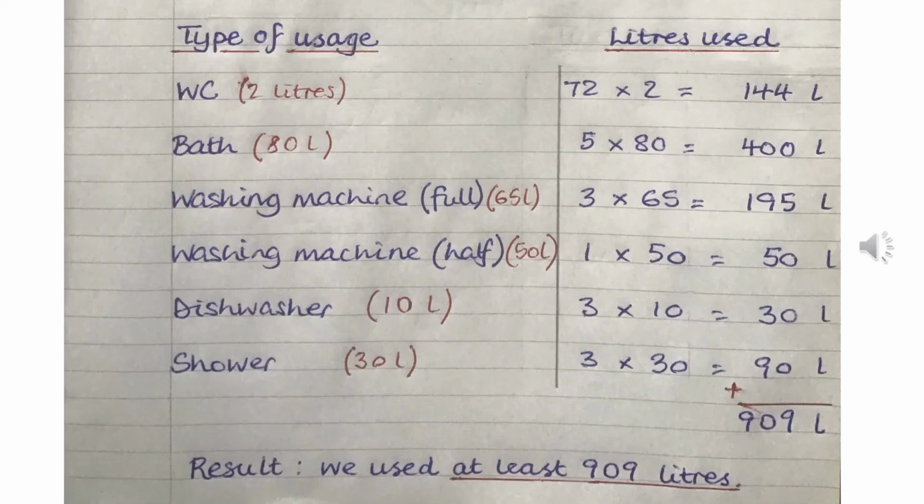So now if you look at the right-hand side, you can see that all of my litres have been lined up in a column to make it easy for me to do a final column addition. I added them all together and I checked twice on a rough piece of paper and I came to 909 litres. So the result was that we used in this particular household at least 909 litres of water over 2 days.